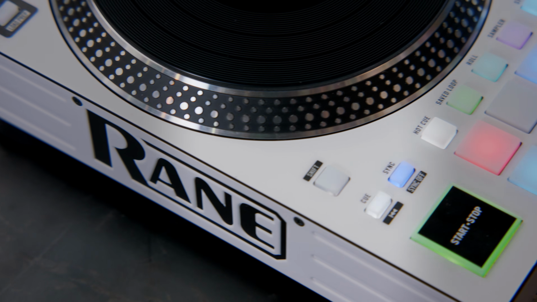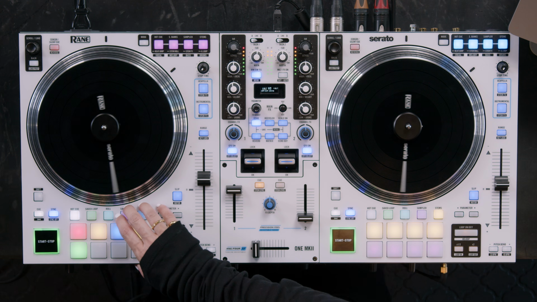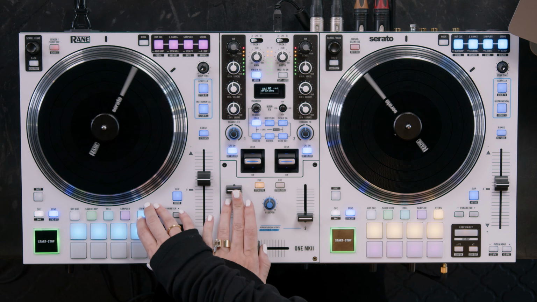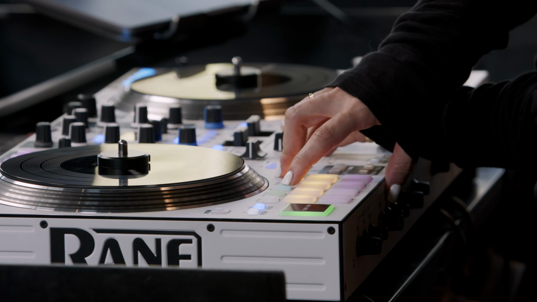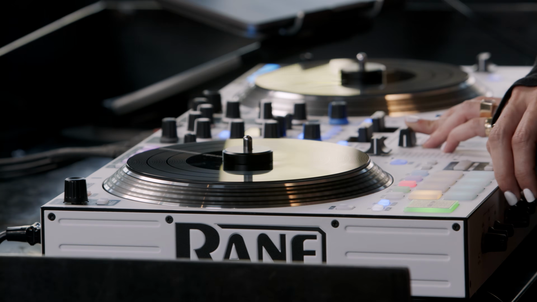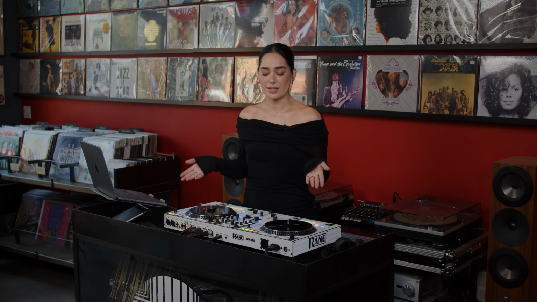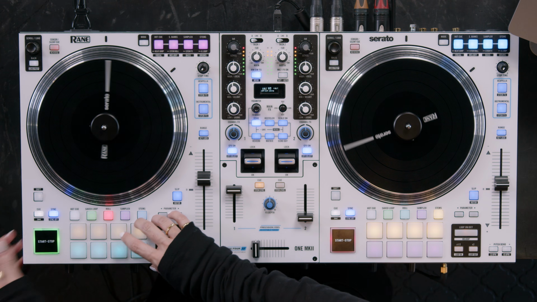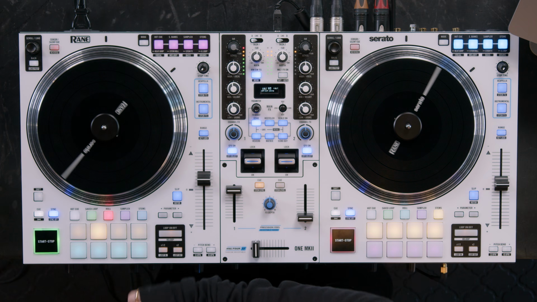Really enjoyed my time getting to know the RANE ONE MKII. I can totally see this being something that's really versatile no matter what level of DJ you are. The amount of effects and ways you can control everything is really, really unique and astounding. From beginners all the way to pro level DJs, you have stuff that makes it easier to have a nice, clean, seamless mix, to have all your little emergency tools on hand, and also to get super, super creative, which I think is so awesome because the options are truly endless and it's so much fun. I feel like I'm gonna be playing with this for a really long time and still getting to know different things that I can do with it.